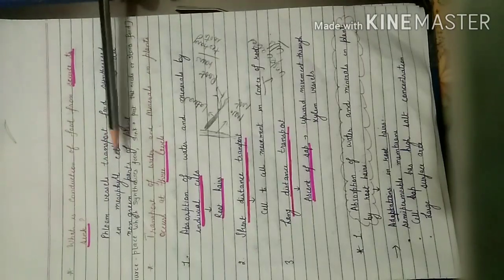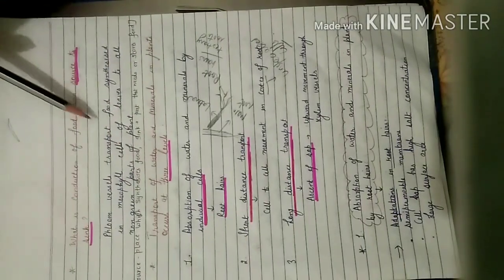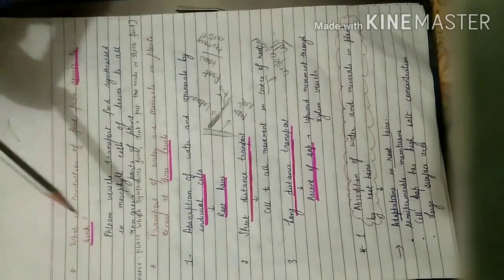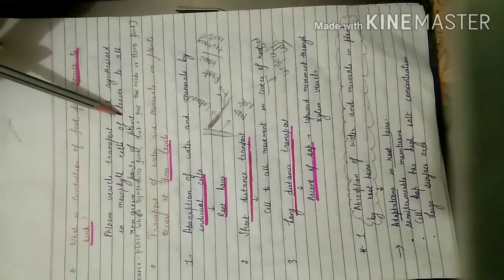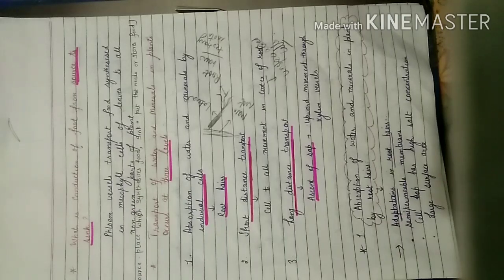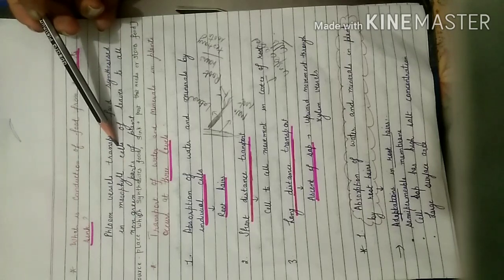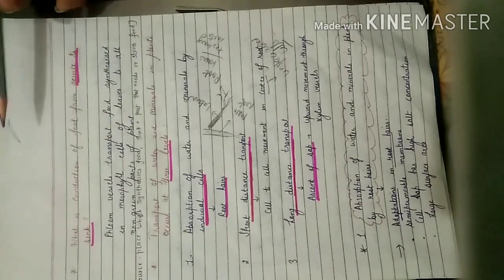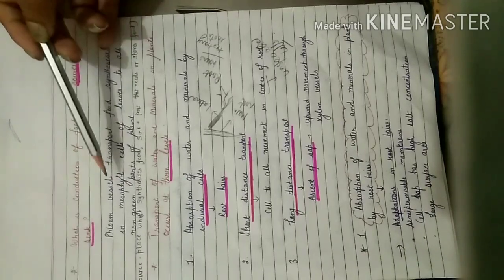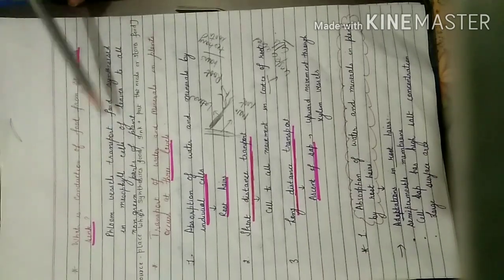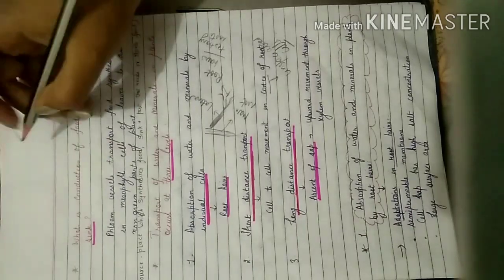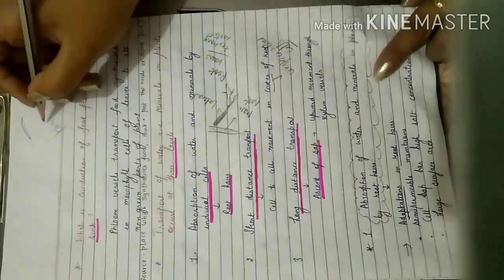Role of phloem vessels is to transport food synthesized in mesophyll cells of leaves to all non-green parts of plant. So first thing you should know, where is food synthesized? Food is synthesized in the plants, where? In leaves, right? In leaves, in which part? That is in the mesophyll cells. Mesophyll cells are there in leaves which is preparing food through which process? Through the process of photosynthesis.